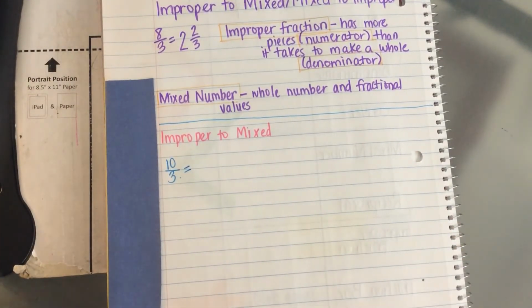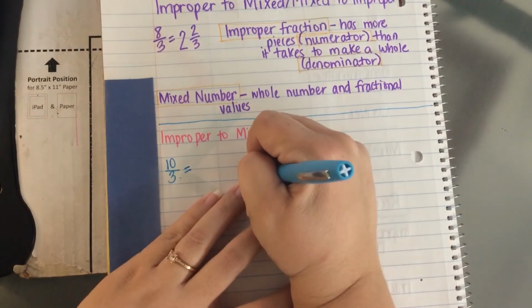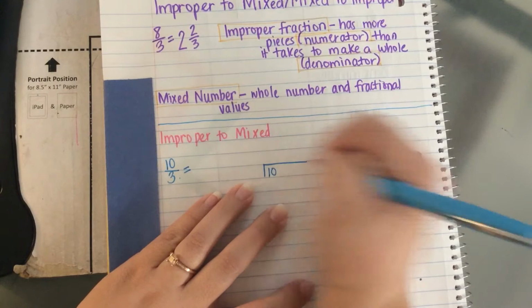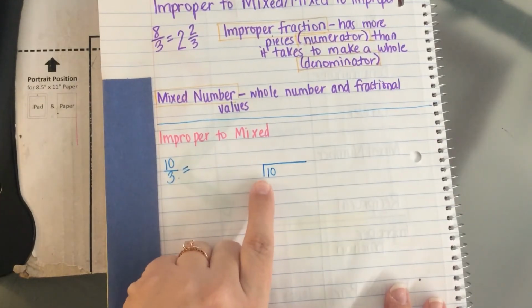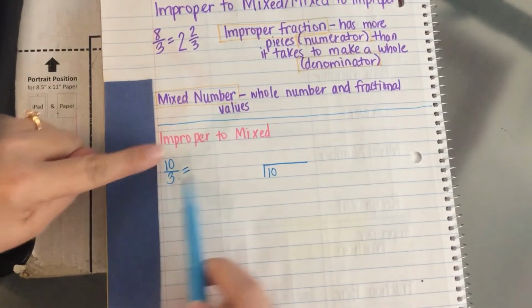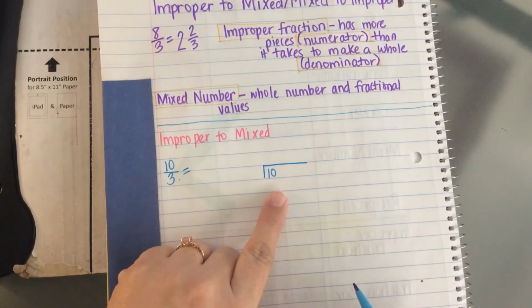So there's several ways that you can do this. The easiest way, the most efficient way to get it right every single time is to divide. Just like we've been taking fractions and turning them into decimals, we've been dividing. You have to divide here as well. Top number always goes into the box.